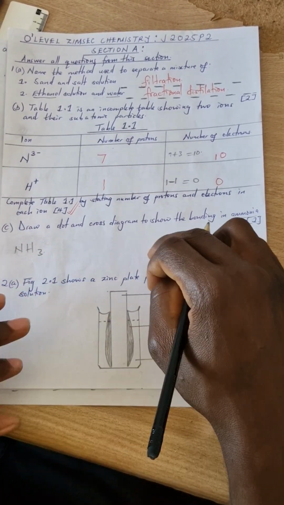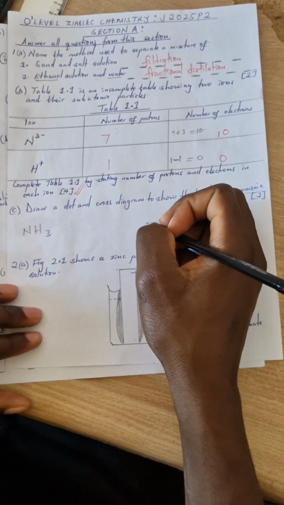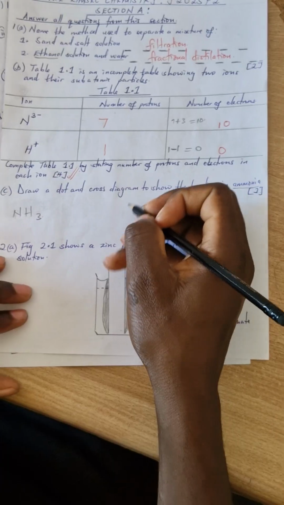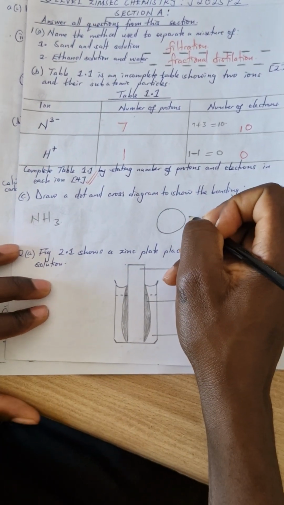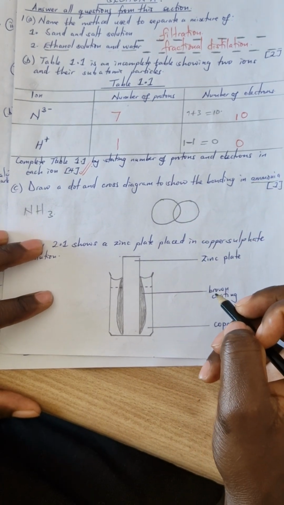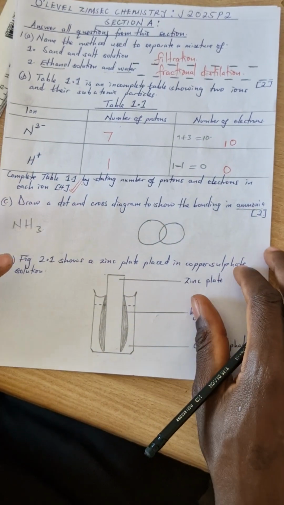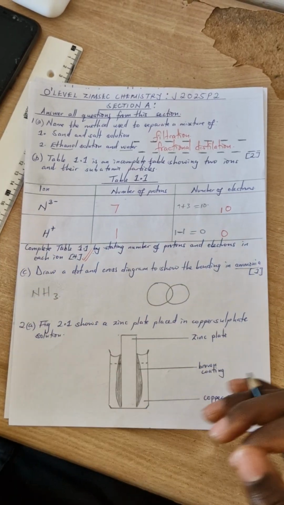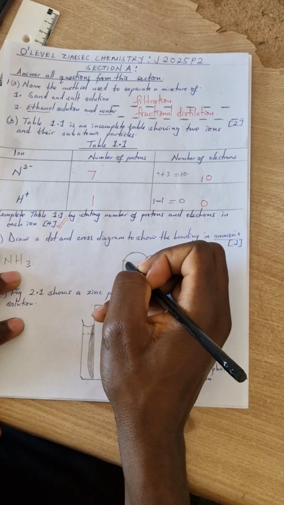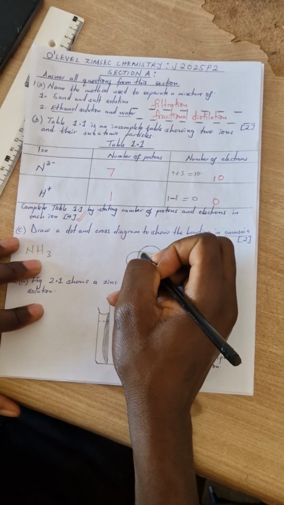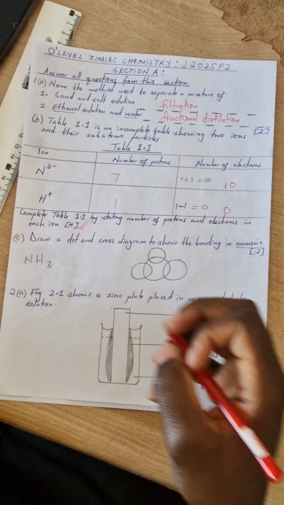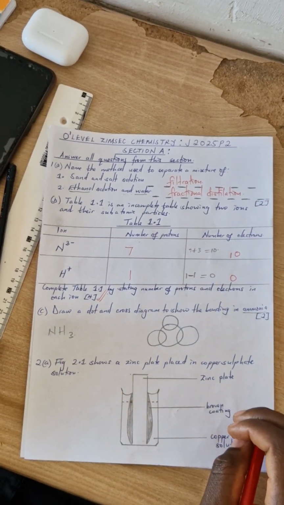So I am drawing 1 atom of nitrogen in the center. Then I will surround this atom with 3 atoms of hydrogen, like this. Because the only shells which take part in the bonding are the outermost shells, I will just show the outermost shells, because these are the shells with the valence electrons, the electrons that participate in chemical bonding.